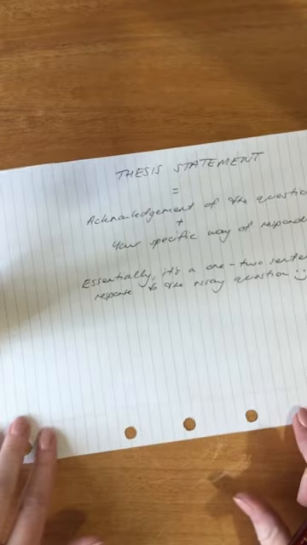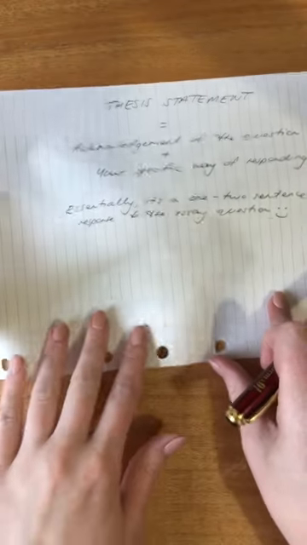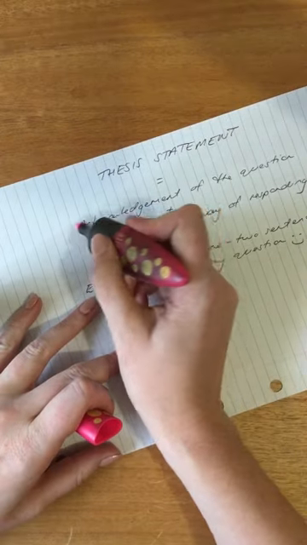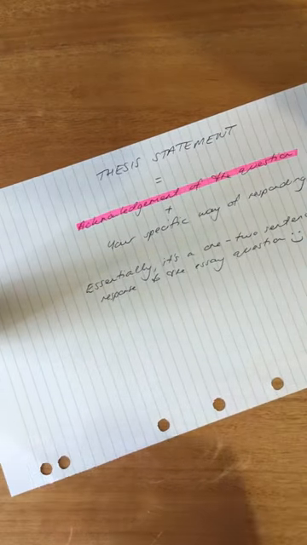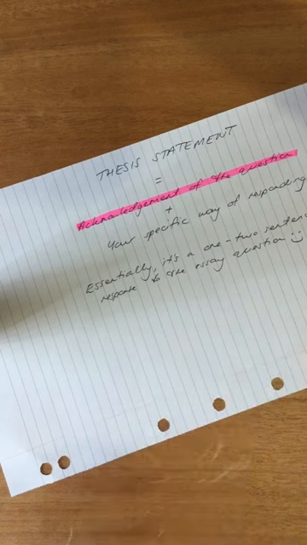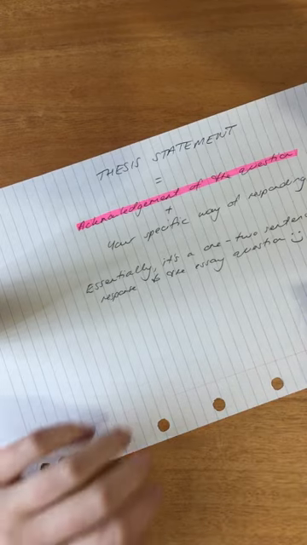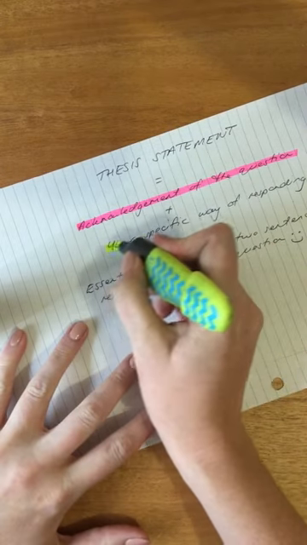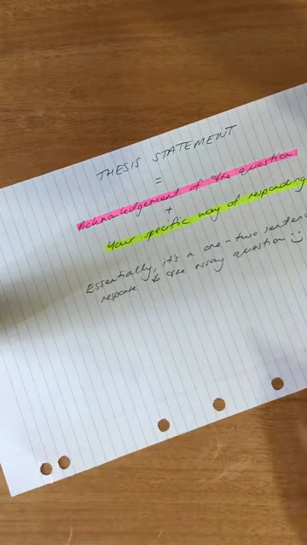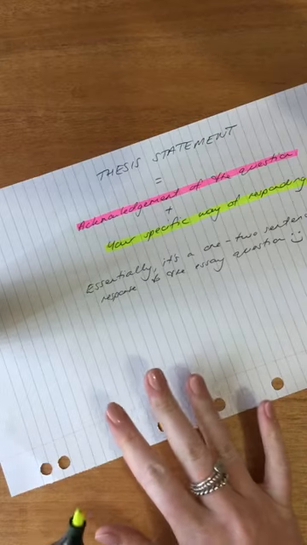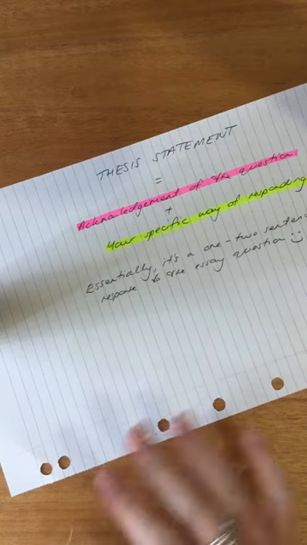Now, a thesis statement is in essence an acknowledgement of the question. Often that's an easy way of starting off your thesis statement, and then you can actually refine it and make it a bit more concise. And then it's also an acknowledgement of the specific way that you are going to be responding to this question. All right.